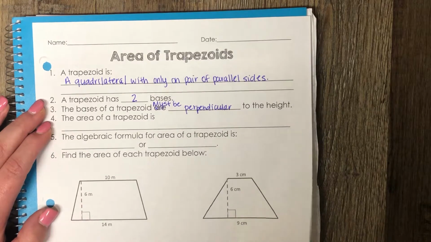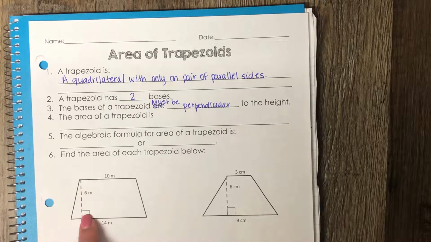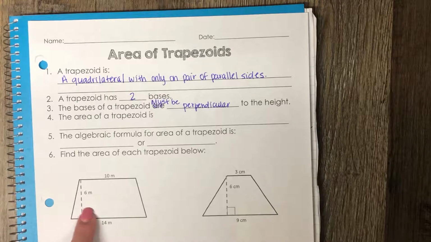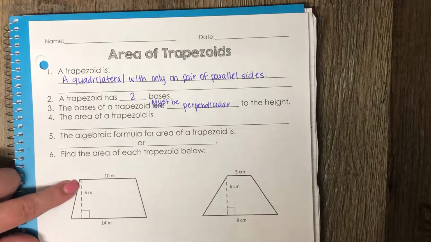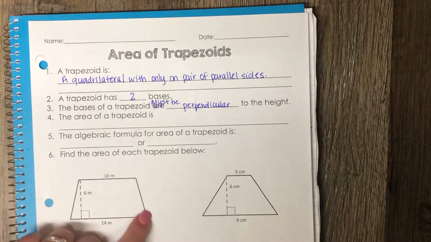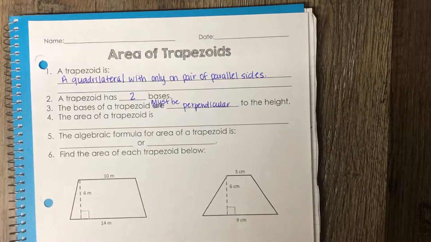Okay, so if we go ahead and look down here at this shape, that means that this dotted line has to be our height because it hits perpendicularly. That's what that little box means. So if we were to have a number out here on this diagonal line, that couldn't be the height, this couldn't be the height. It has to be the line that hits perpendicularly.